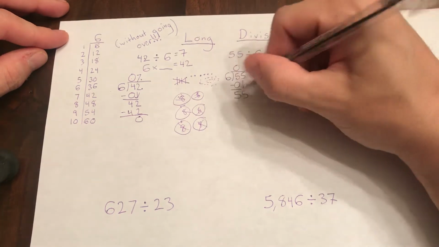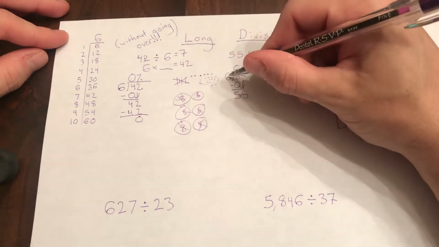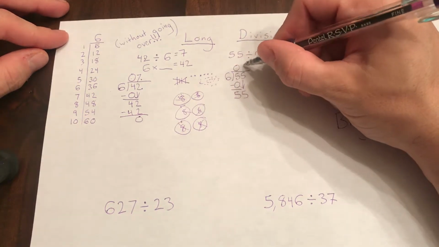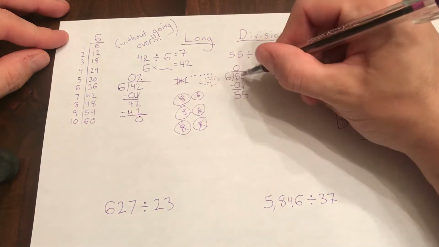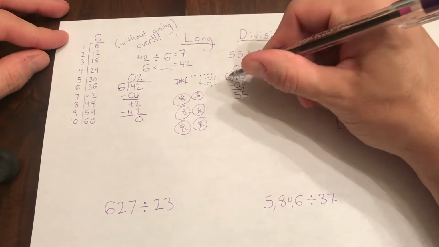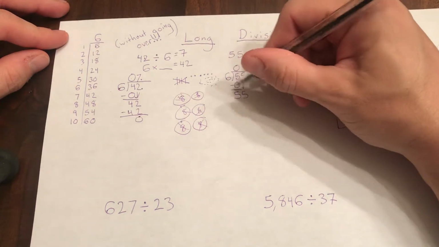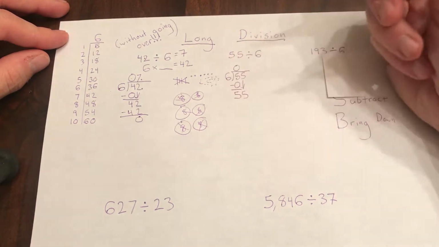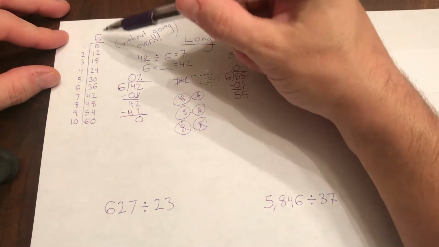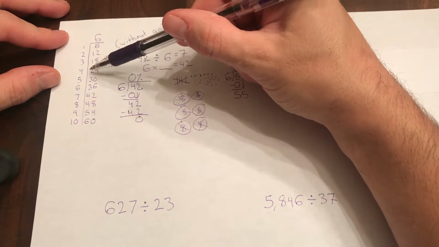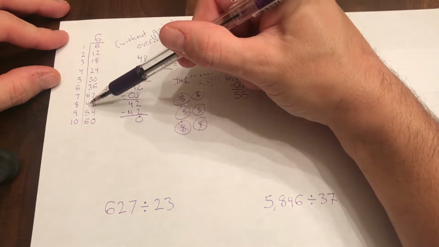Another thing that throws people off is they'll get here, and then they'll try to compare this 6 to something like this 5 over here, and they'll get a 0 again, and they're not sure what's going on. Once you get started, compare your outside number, your divisor, to the bottom number. You're looking down. I want you to look down with your arrows. So how many times can 6 fit into 55? Come over to my multiplication chart. I'm going to get as close as I can to 55 without getting over.